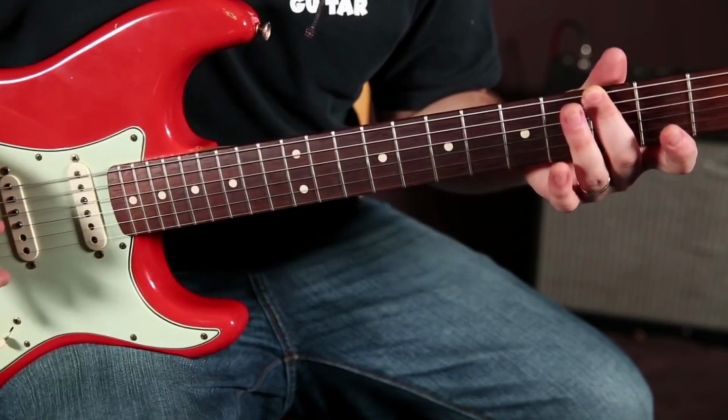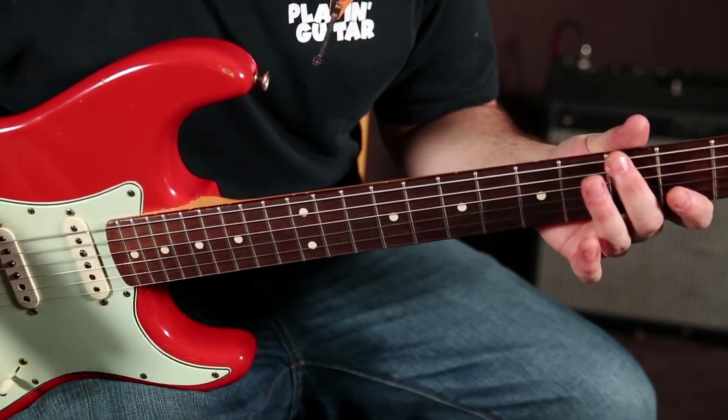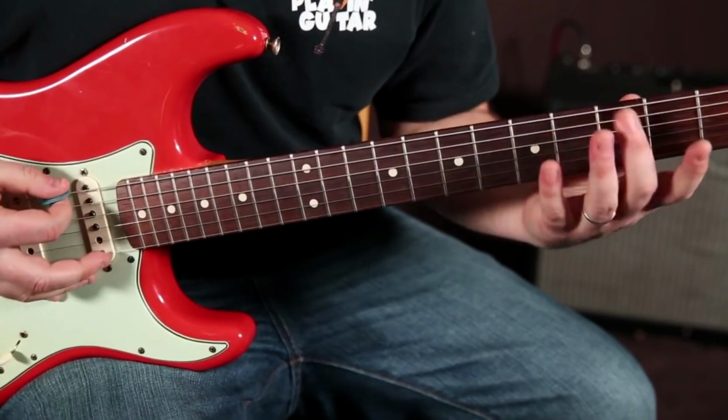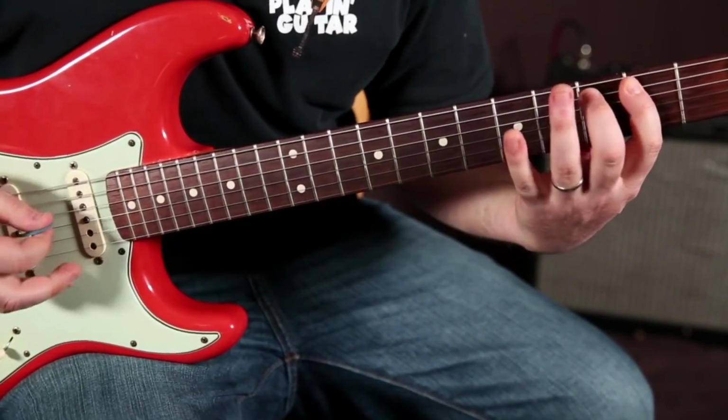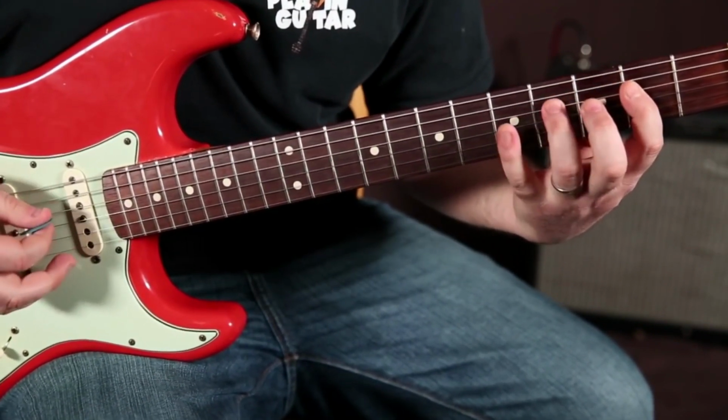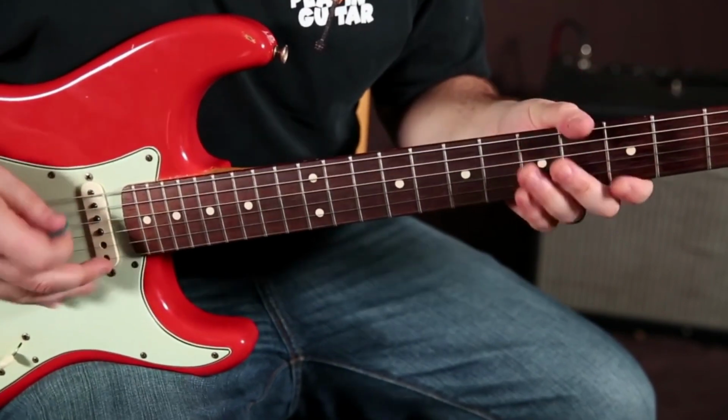Not very bluesy sounding, right? Or even doesn't sound minor either, does it? No. Well, each note of that major scale is also the root to a chord in that key.